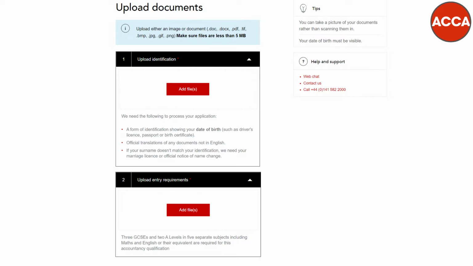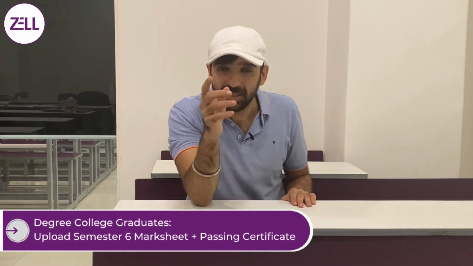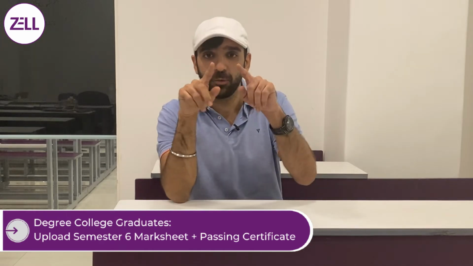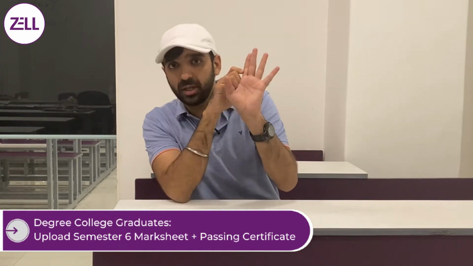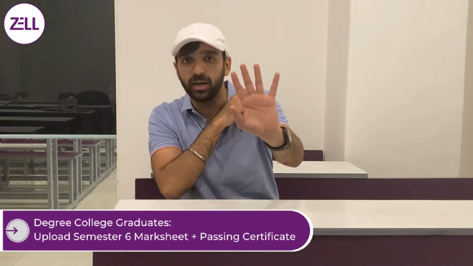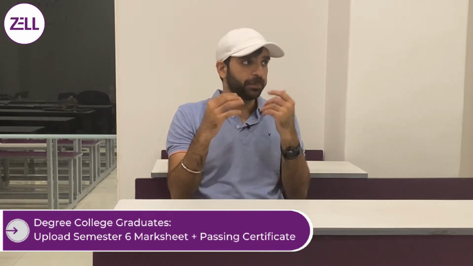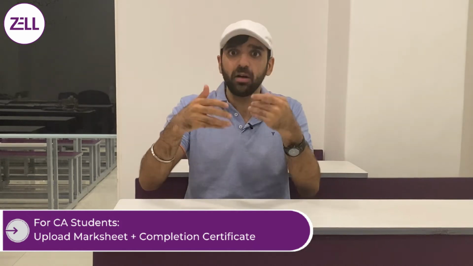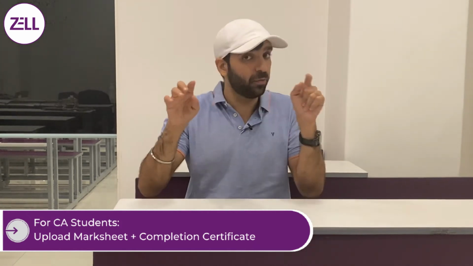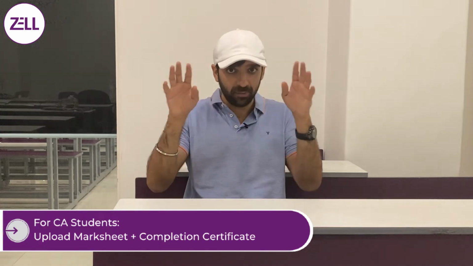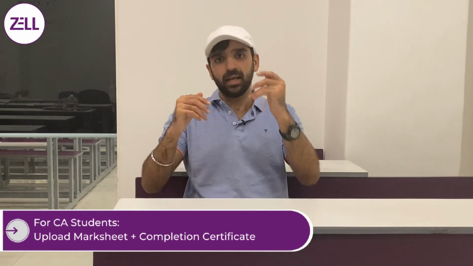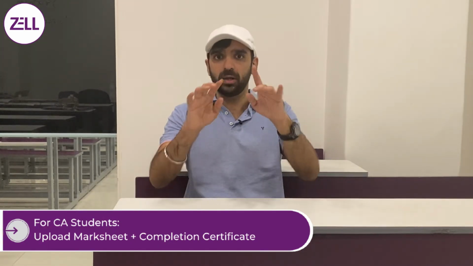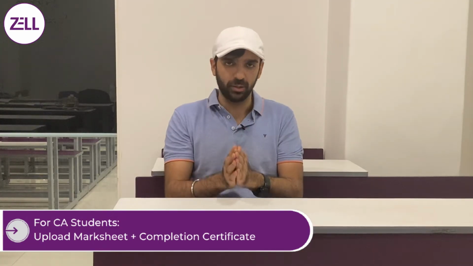If you've chosen the ACCA route, then you upload all the documents that are required. So your ID proof, your 12th standard mark sheet, and any other higher qualification such as your bachelor's degree or your CA. If you've completed your BCom or bachelor's degree, ACCA will only recognize that if you have the passing certificate. So it's not just that you upload your SEM 6 mark sheets, you also need the passing certificate. Similarly for CA, don't just upload your mark sheet. If you've appeared for IPCC or for final CA, but you've not finished the exam and you don't have the final passing certificate for CA, then only upload the mark sheets. But if you can, upload it with the completion certificate.